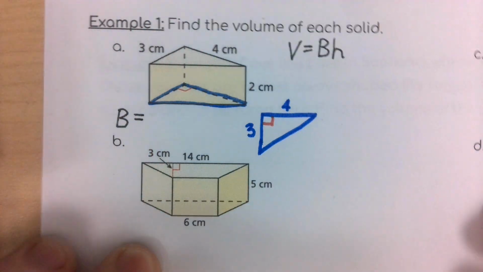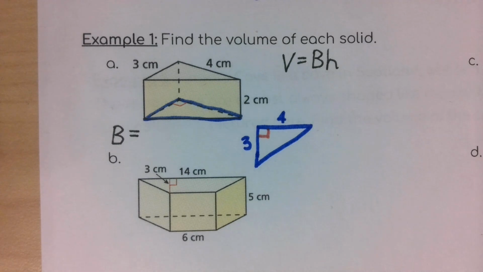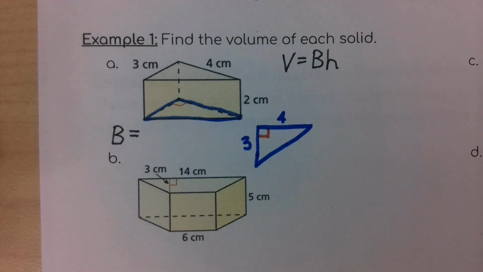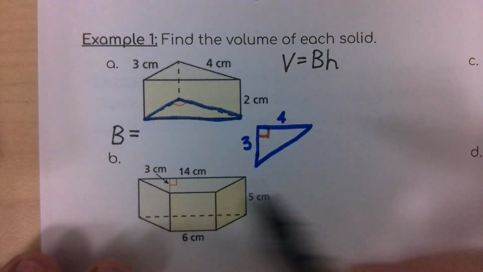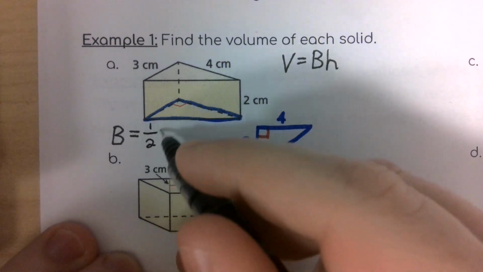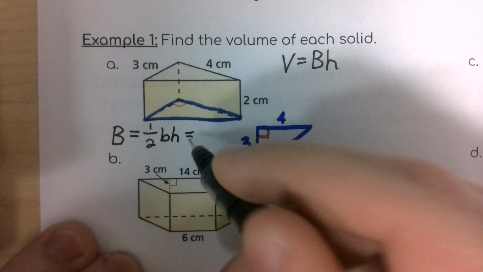How do we find the base? Well, this is where we have to think of what shape it is and what formulas we can use for that shape. Since this shape is a right triangle, we know that the area of a triangle is 1/2 lowercase b h.